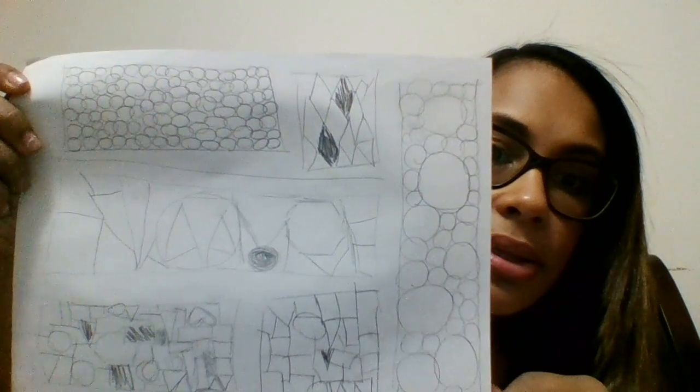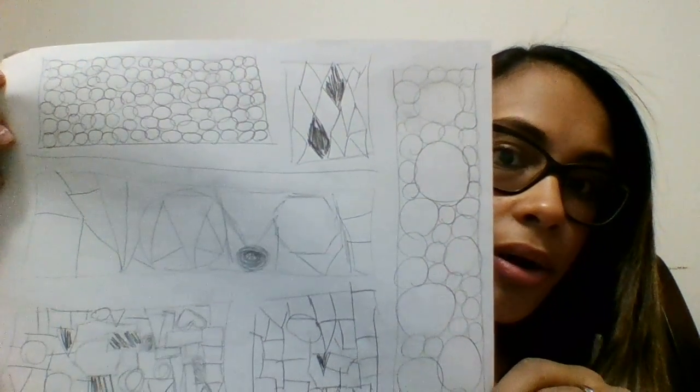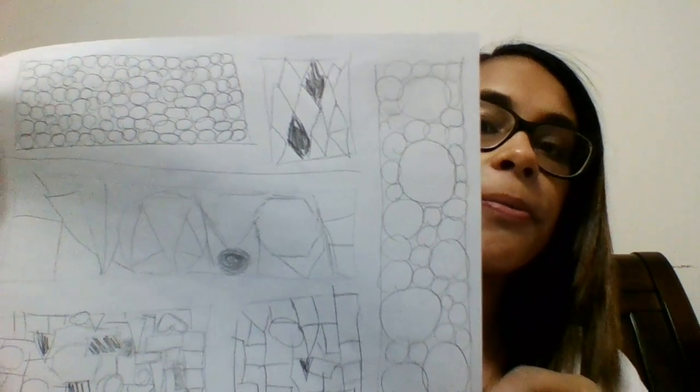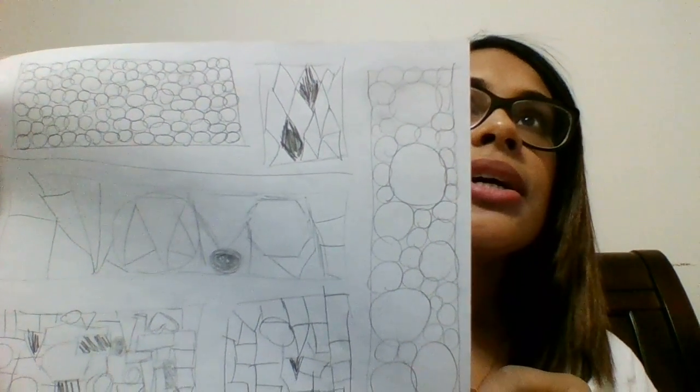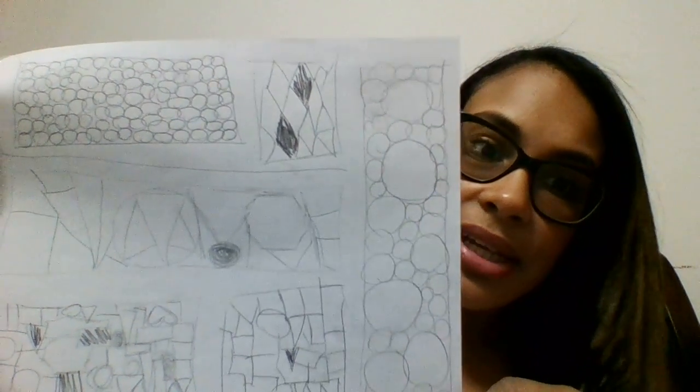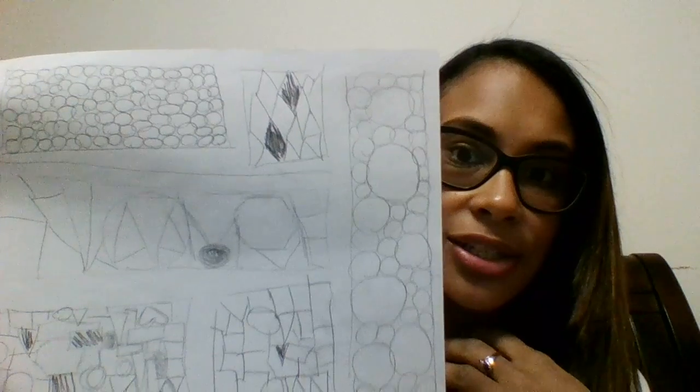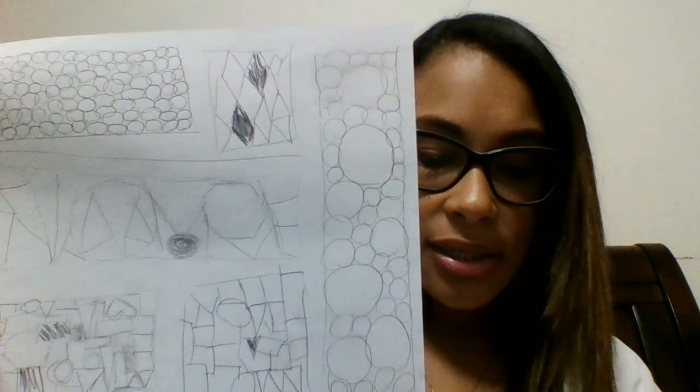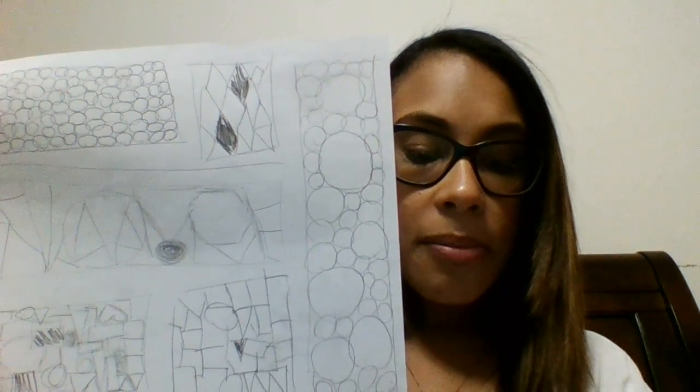Now, when I look at this and when I thought about my geometric shapes, I considered two similar shapes, which is a circle, just different sizes. Now, how does this change the meaning? How does this change the composition of my drawing?